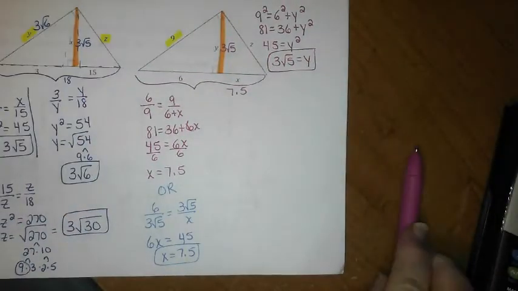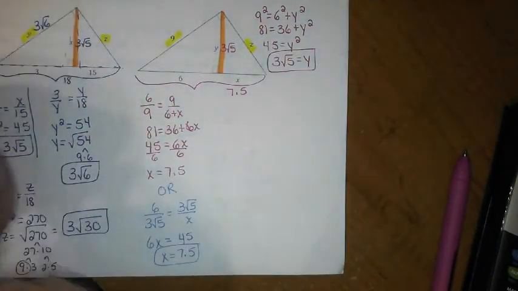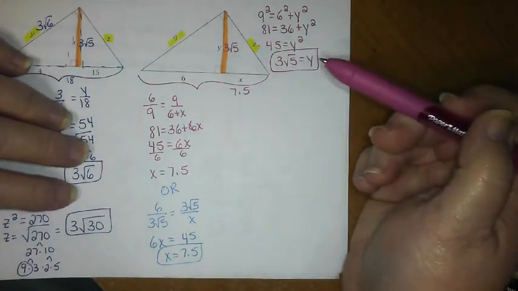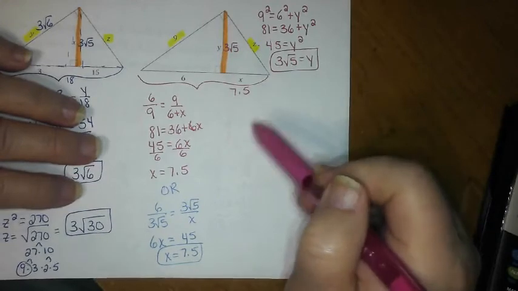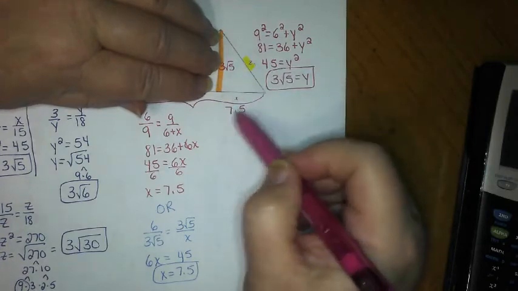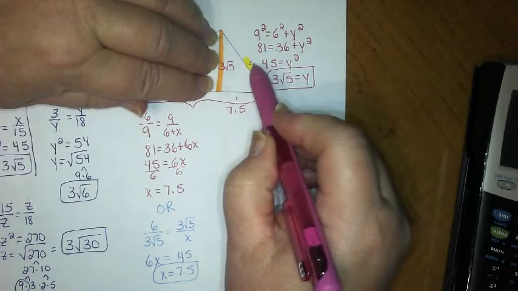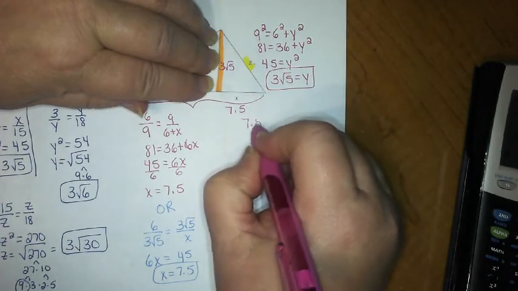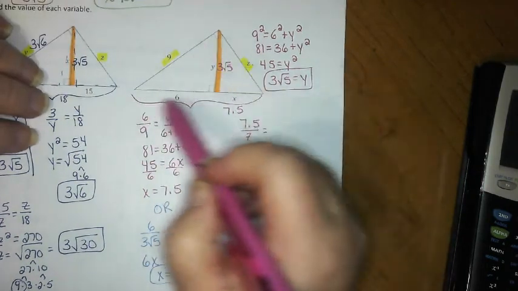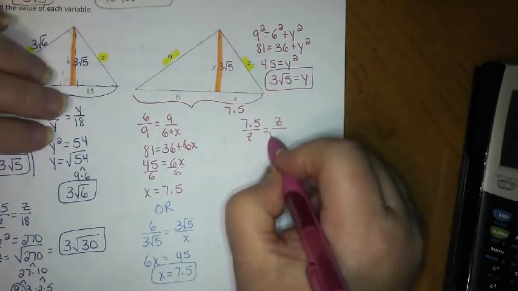Now I can find z. So remember, there's two ways to find z. If you wanted to do the Pythagorean theorem right here to find z, you can. I'm going to use my similar triangles because I'm really trying to practice those new rules I just learned. So let's take the little triangle. Remember, leg over hypotenuse. So in this little triangle, z is the hypotenuse, 7.5 is the leg. Then we go to the big triangle, z is the leg, and 13.5 is the hypotenuse.